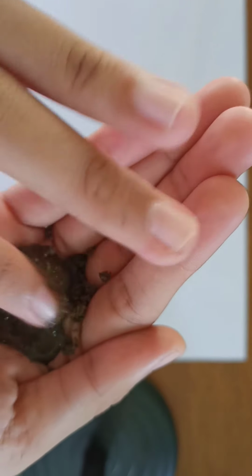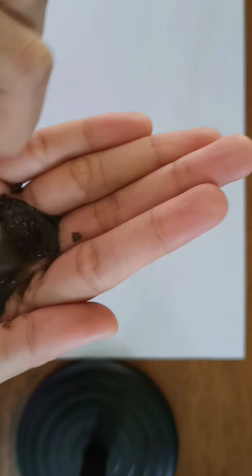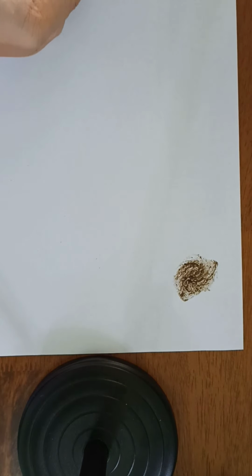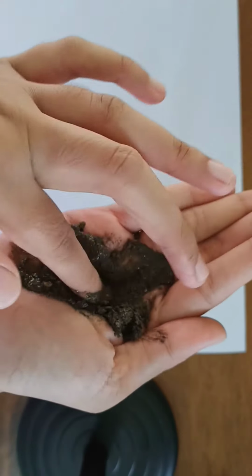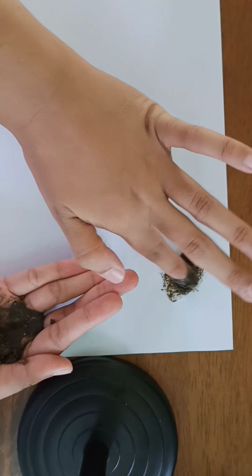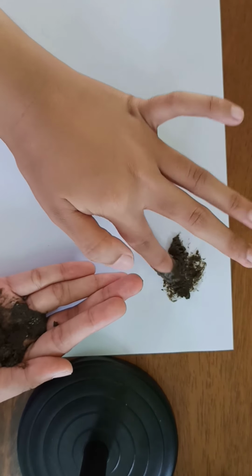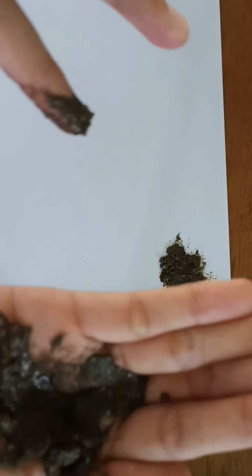Okay, and add a little water to make a paste, and then you try to make a little paste and smear a small amount on a piece of paper. Okay, this is for sample 1.